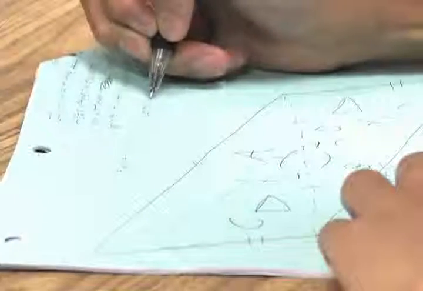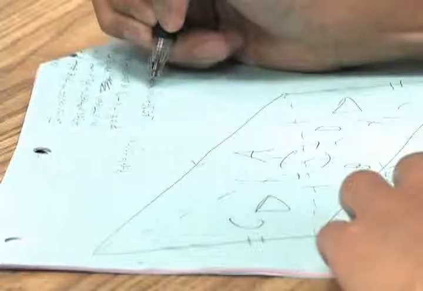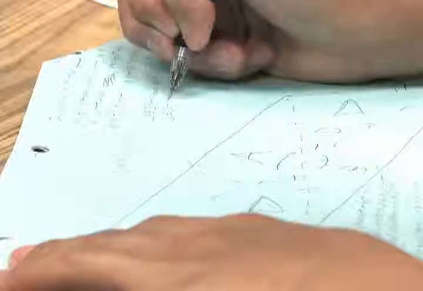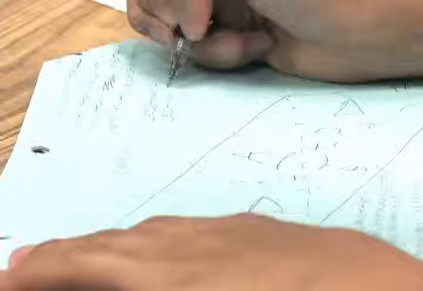Make sure you know where the alternate interior angles are. Side angle side conjecture. And then triangle C is congruent to triangle D through side angle side. And then say, so if the triangles are congruent, all angles within the triangle are congruent to each other.